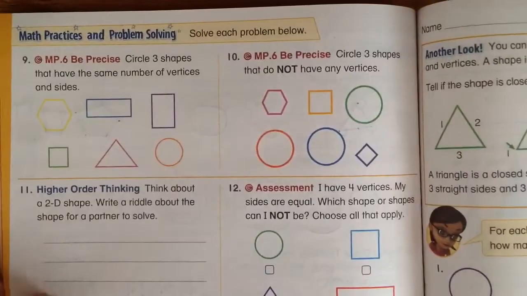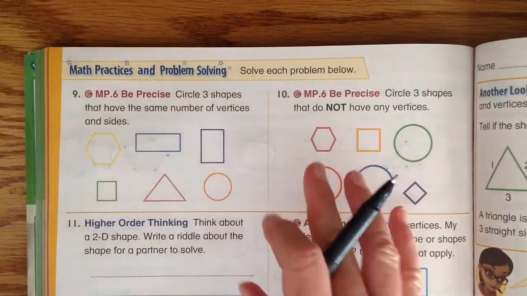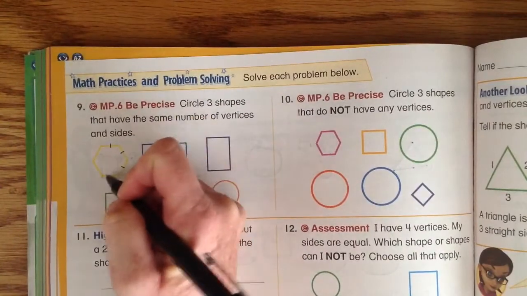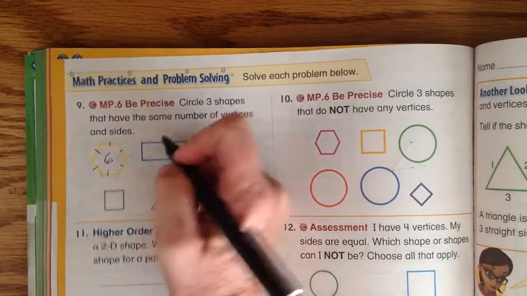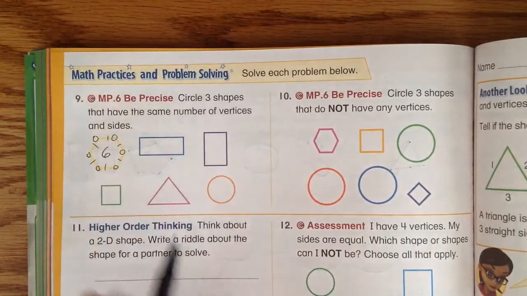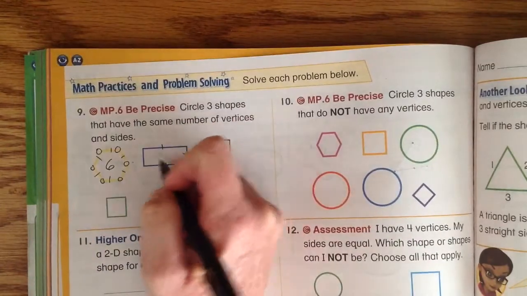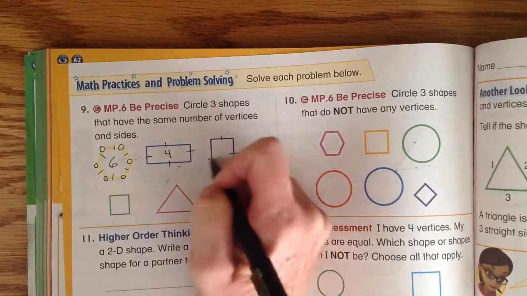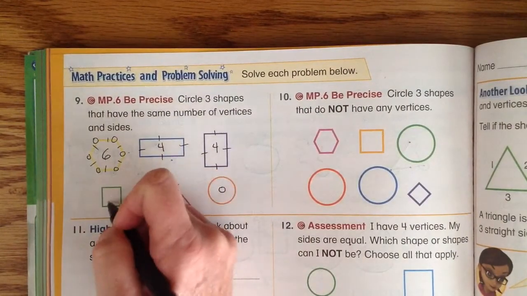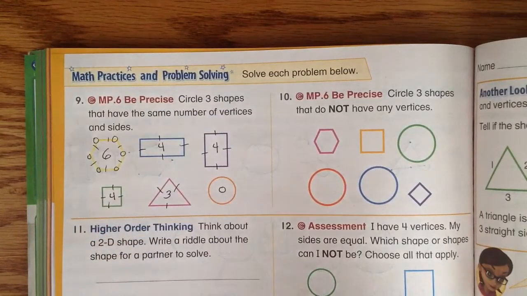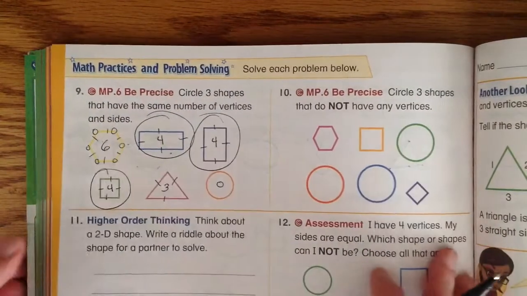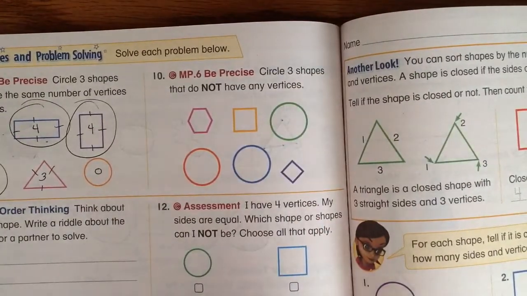All right, let's turn to page 750. Circle 3 shapes that have the same number of vertices and sides. So this one has 1, 2, 3, 4, 5, 6 sides. And then it will also have 6 vertices. They have the same number of vertices and sides if they're closed. 1, 2, 3, 4. 1, 2, 3, 4. 0, huh? There's no straight sides. 1, 2, 3. 1, 2, 3, 4. So which ones have the same number? That one, and that one. They all have 4.